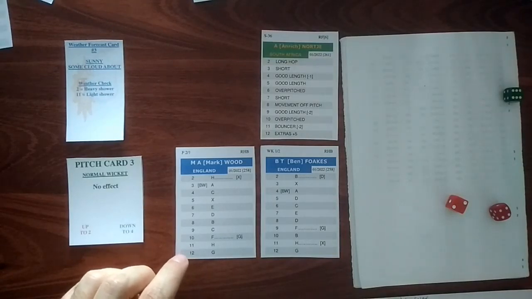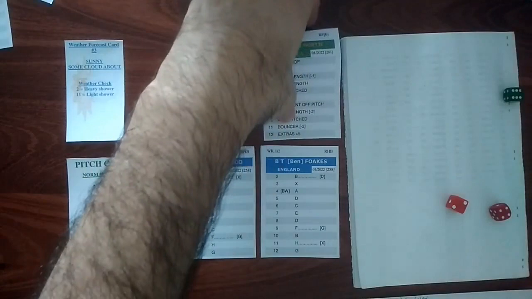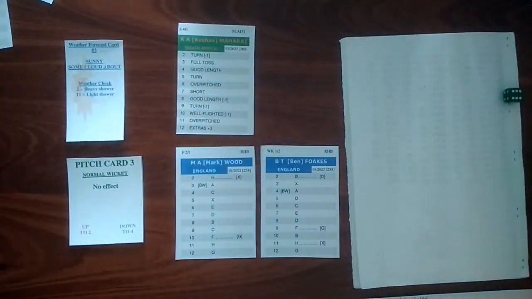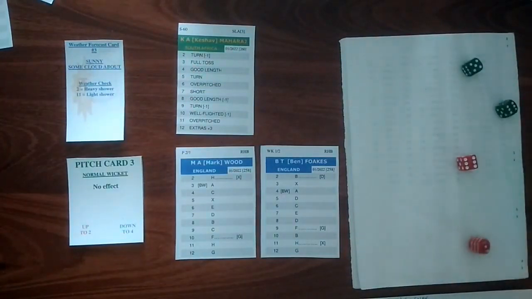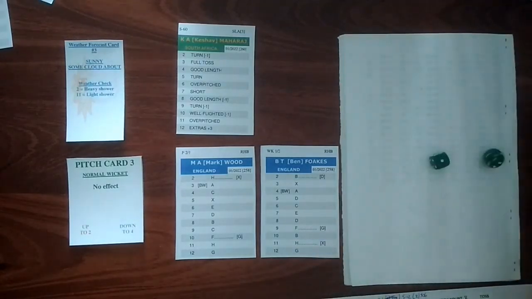8-10. It's 5-10. Maharaj bowling to Mark Wood, the new batsman. Mark Wood on 1. Turn -1, and we've got a H. H becomes an X, which is an appeal chart. So we get an appeal chart on the slow bowler. Is a 12.